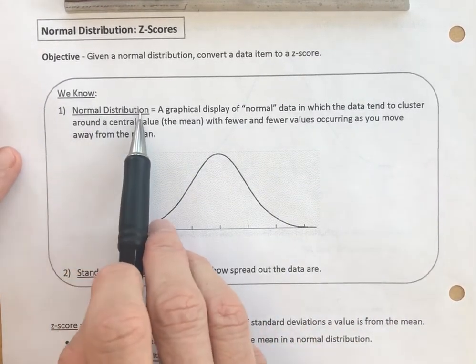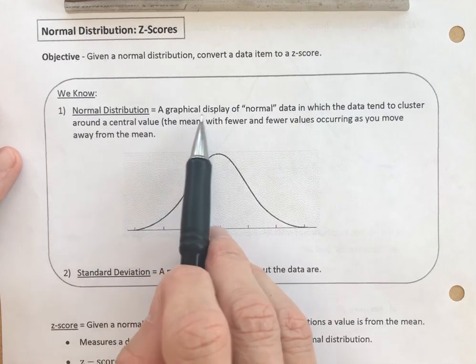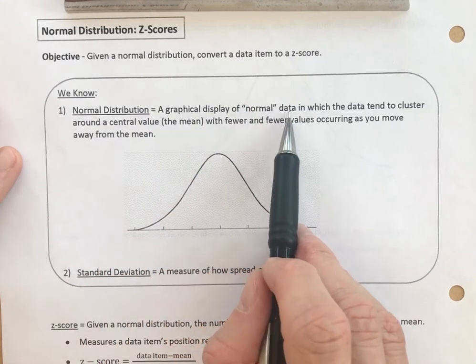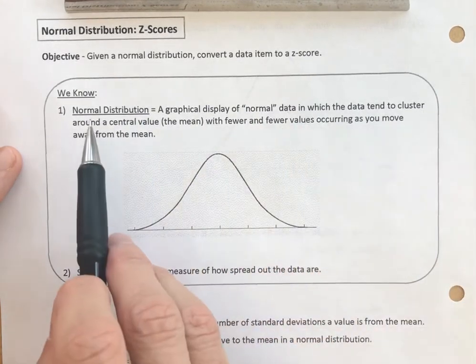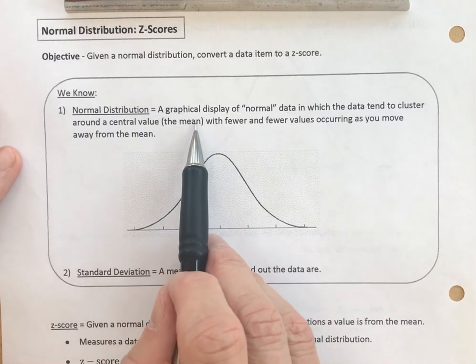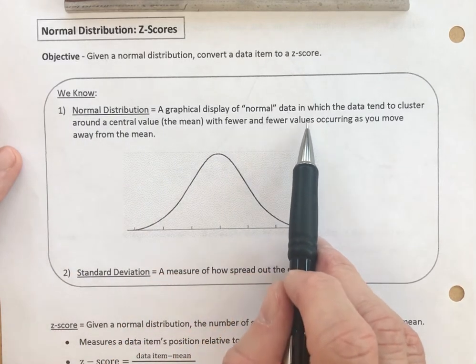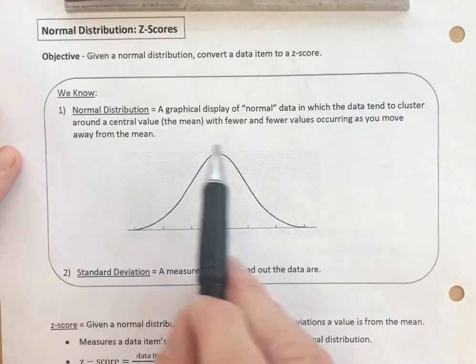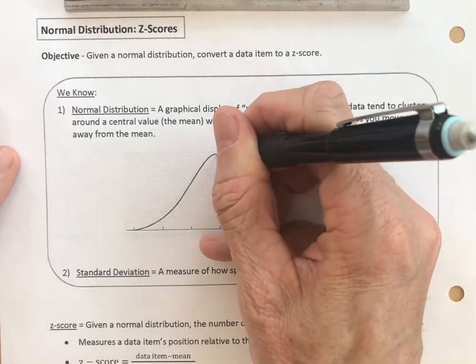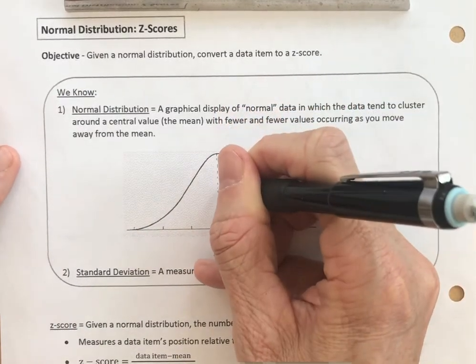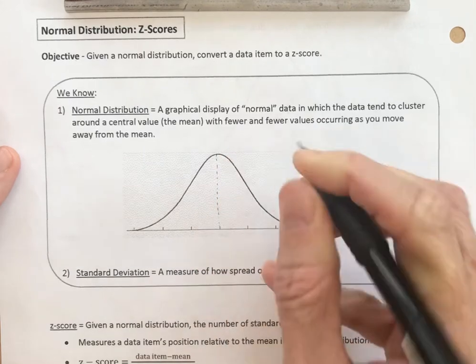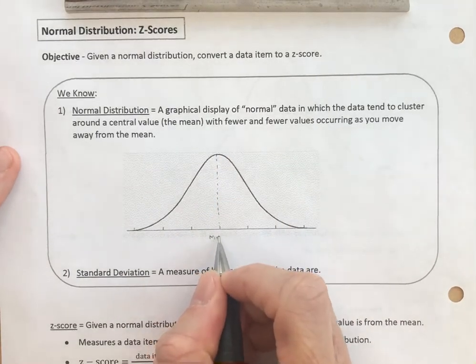Well, we know what a normal distribution is, a graphical display of normal data in which the data tend to cluster around a central value, the mean, with fewer and fewer values occurring as you move away from the mean. So we kind of did like this. We went from the top of the bell curve, and that's the mean.